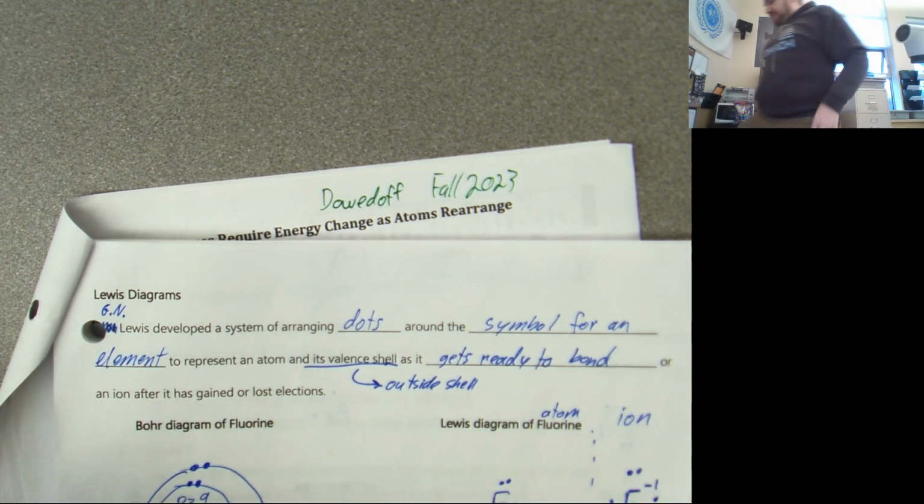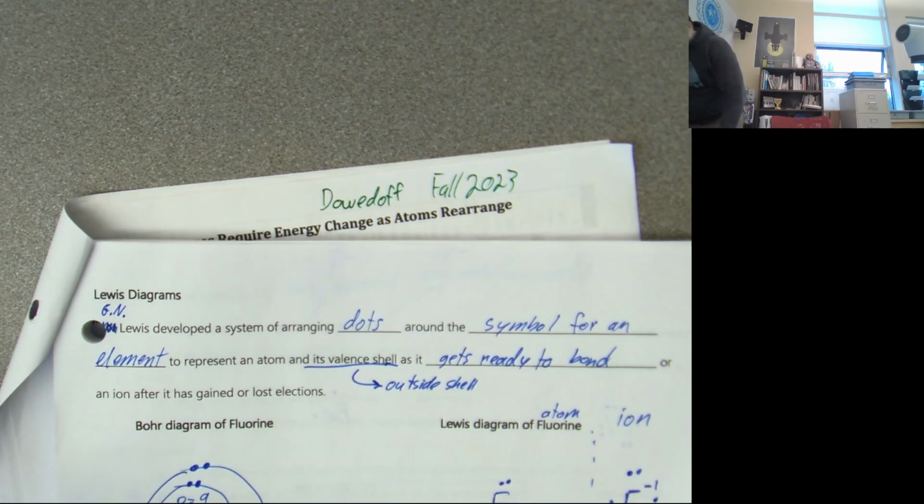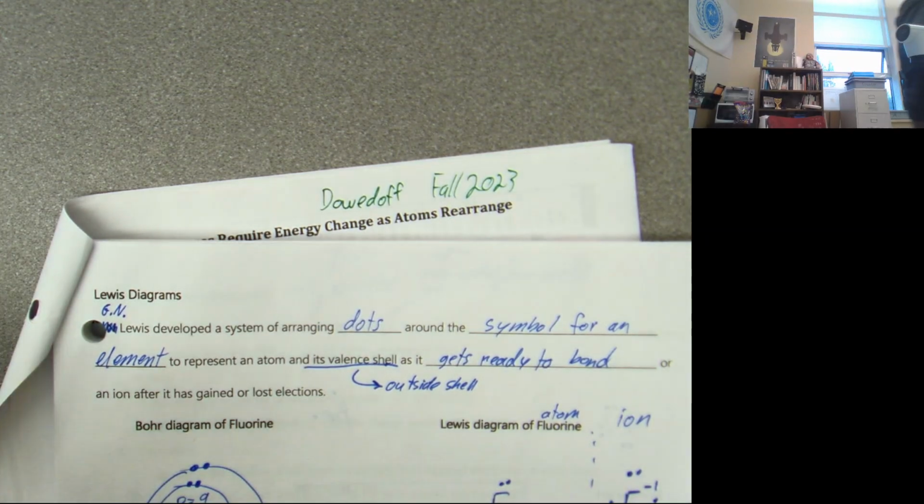It's more like the erasers. Okay, so you've got your Na's, your Na's, those are good.